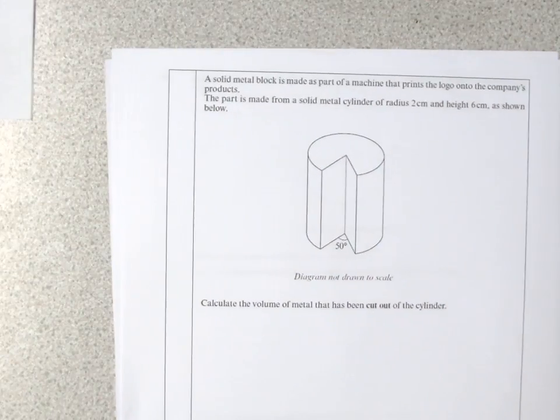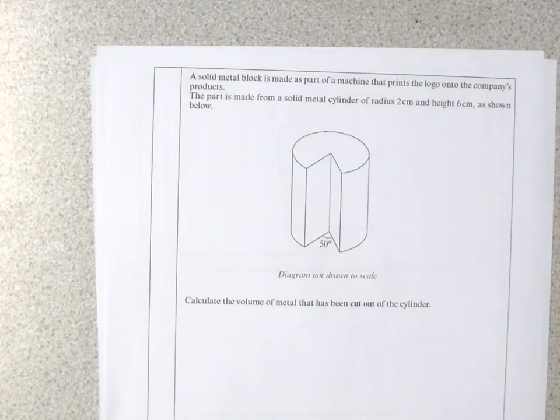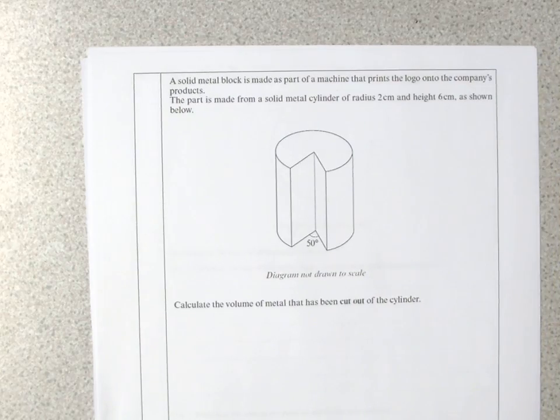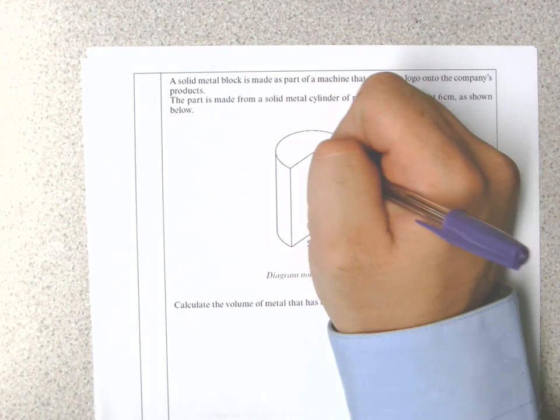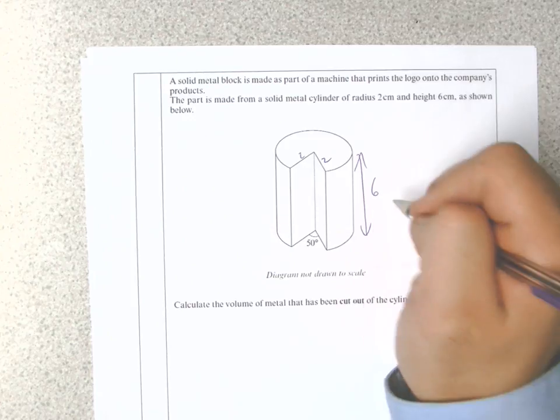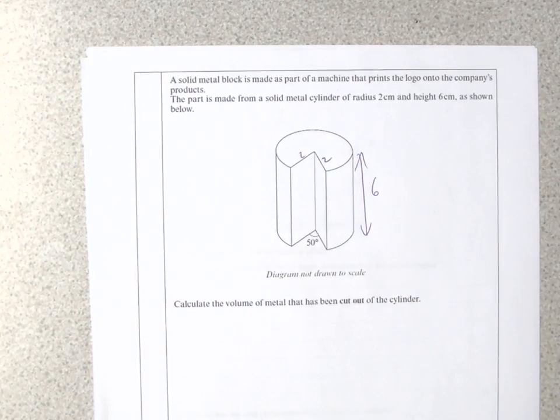Right, there is a part B to this question. A solid metal block is made as part of a machine that prints the logo onto the company's products. The part is made from a solid metal cylinder of radius 2 and height 6 as shown. So the radius here is 2, the height is 6. Calculate the volume of the metal that's been cut out. Okay.